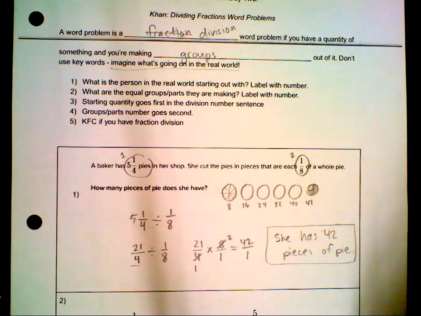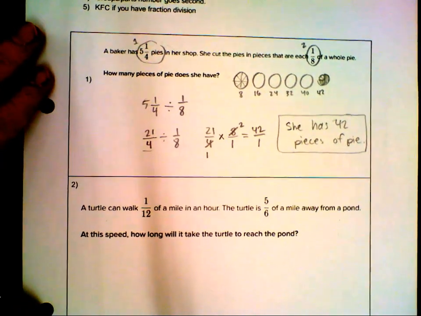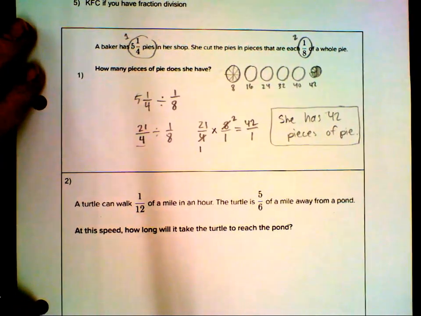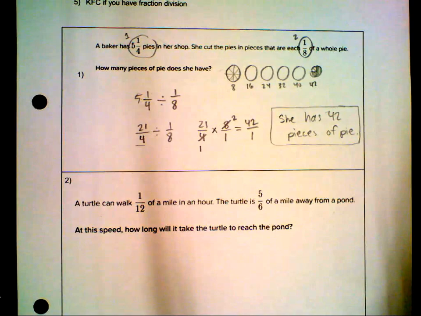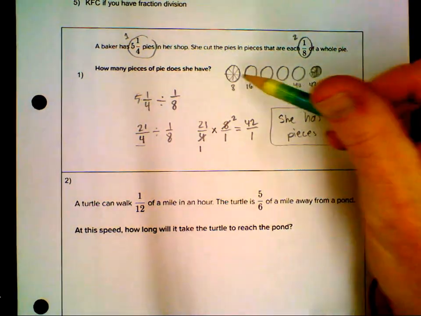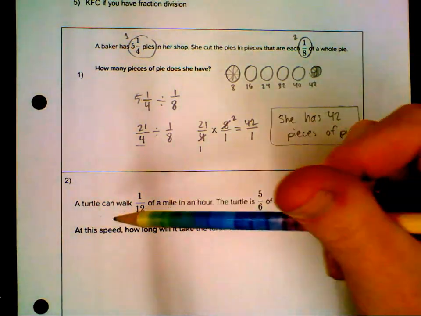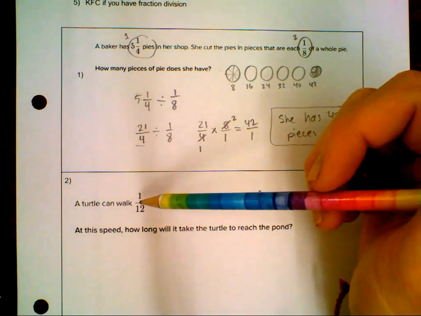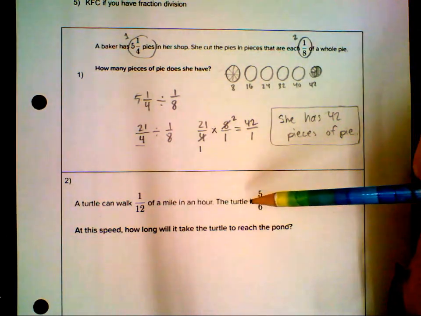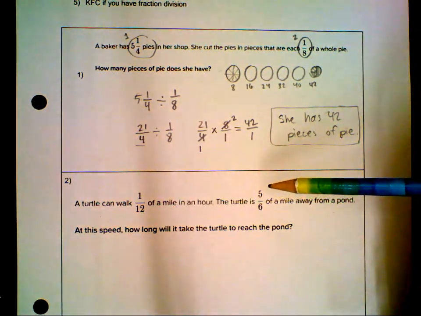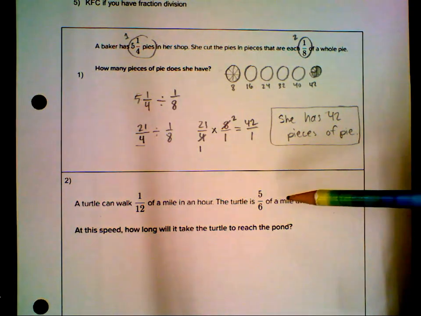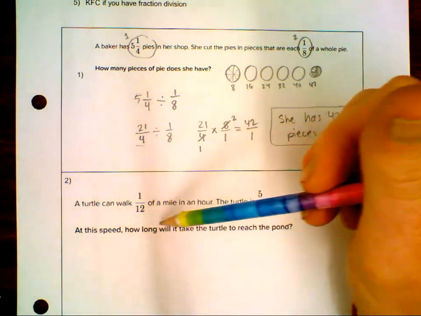Let's go into another problem. I feel like this first one is an especially easy one to visualize, whereas these later problems aren't as easy to visualize in this way. Here it says a turtle can walk 1/12 of a mile in an hour. The turtle is 5/6 of a mile away from a pond. At this speed, how long will it take the turtle to reach the pond?